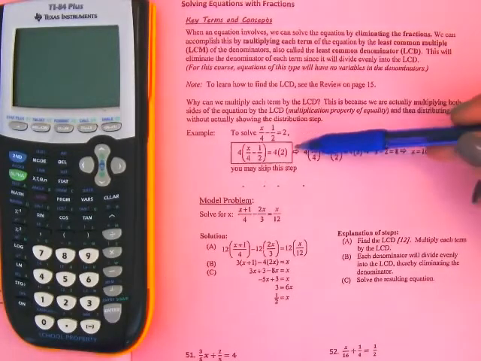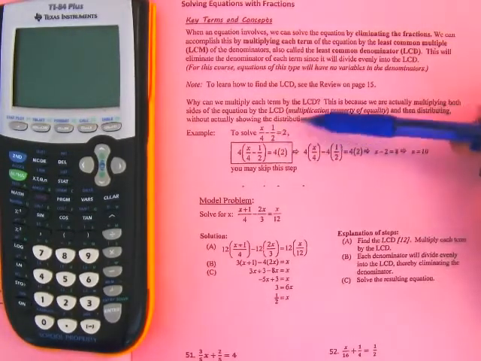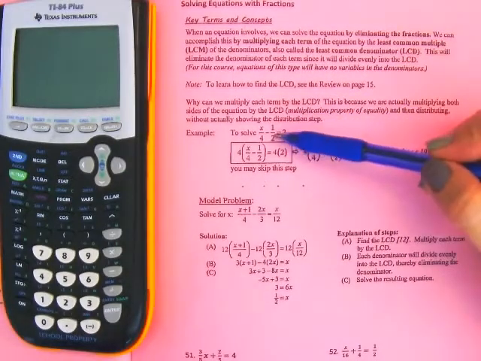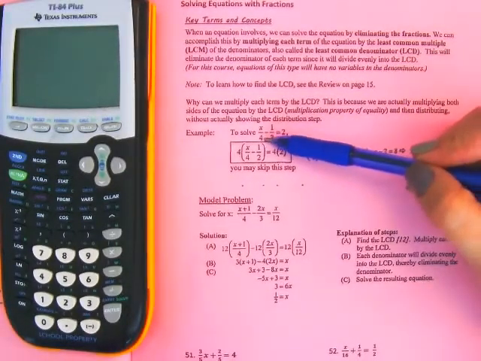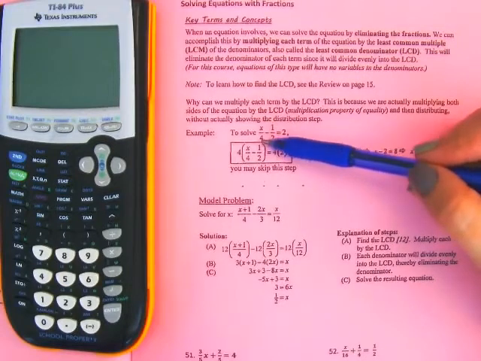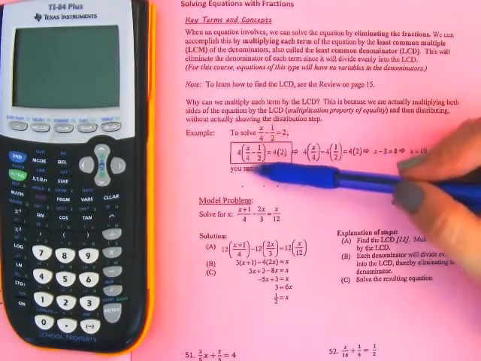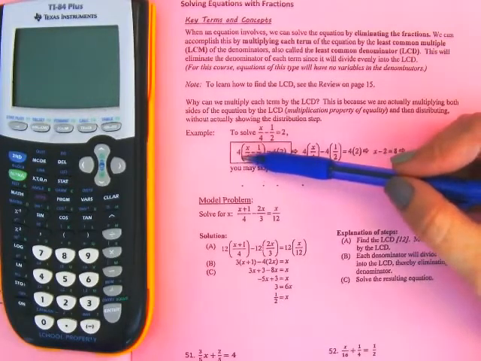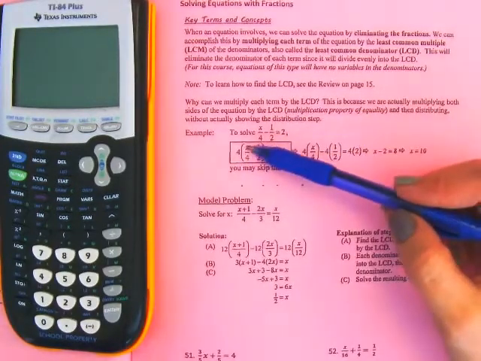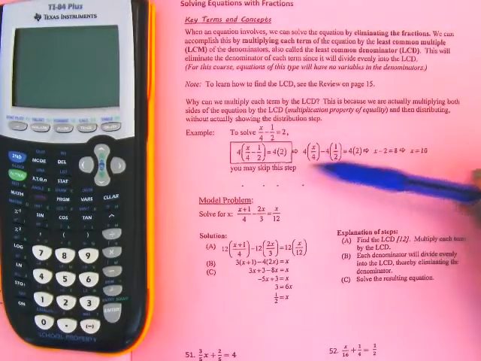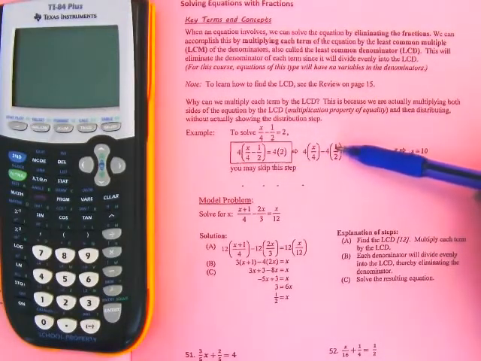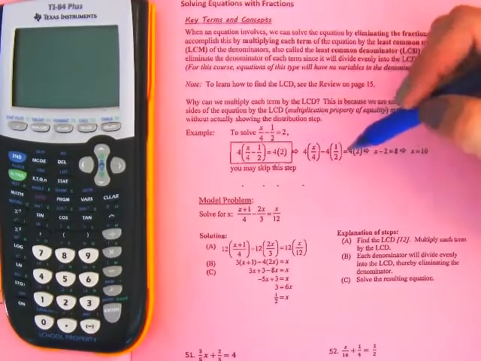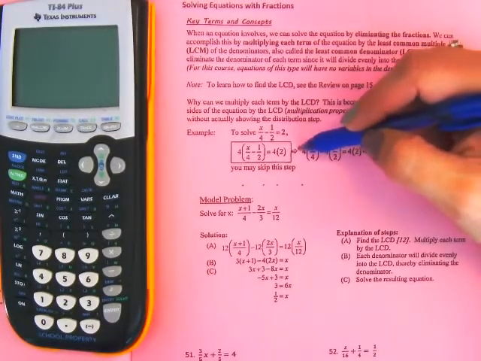So this example here is showing you that in the denominator you have 4 and 2. So 2 can't be divided by 4, but 4 can be divided by 2, so we're going to use 4. And what they're going to do is multiply every term in the equation by 4. So it would be 4 times x over 4, 4 times negative 1 over 2, and 4 times 2. What this does is eliminates the denominator.